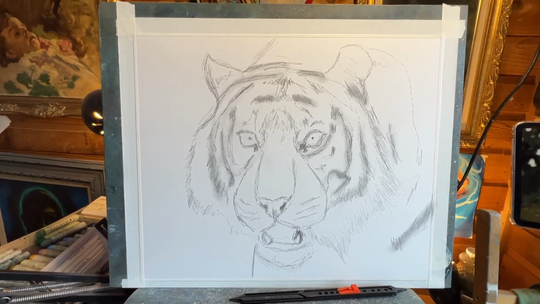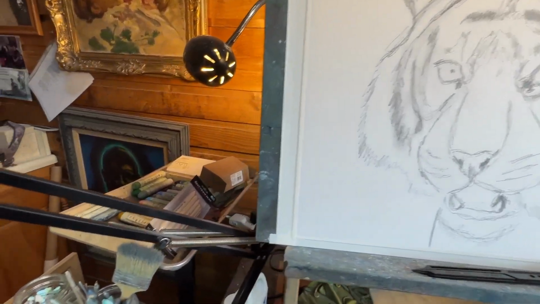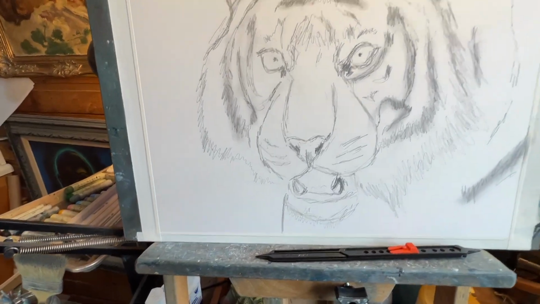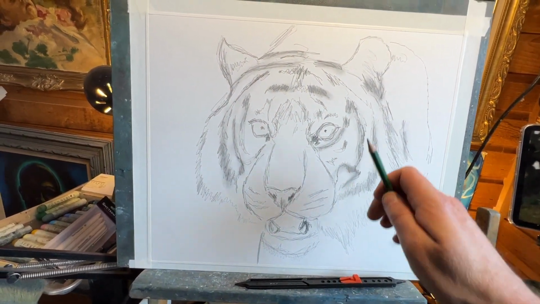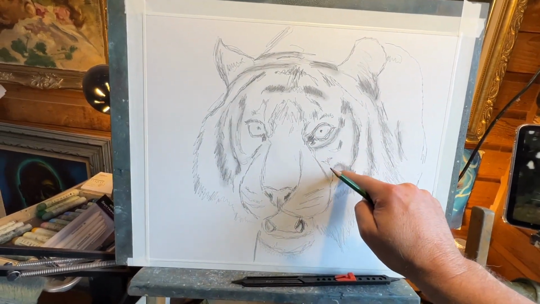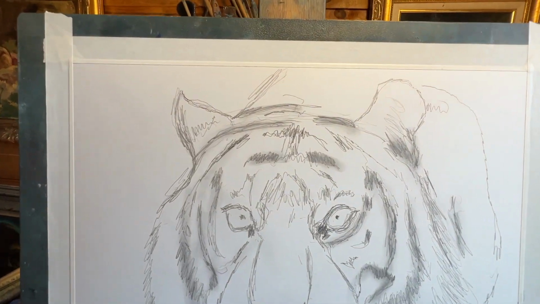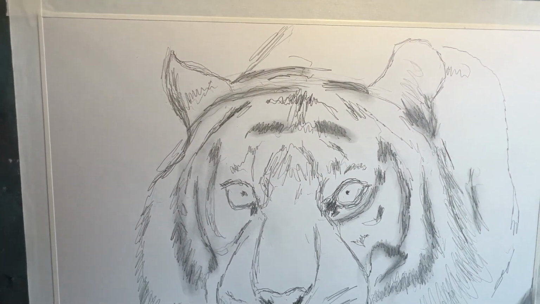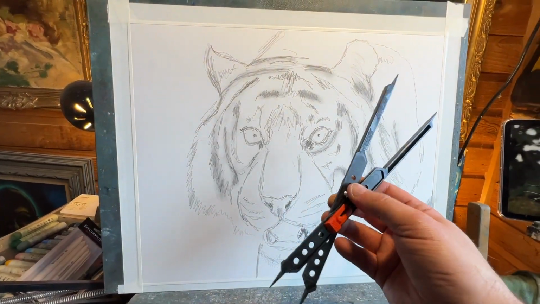So what you see here is the drawing. And I just did this with pencil. Just basically a number 2 pencil, or whatever. There's a little bit of charcoal in here too, just to kind of smear some of the stripes. And so that is the drawing. That's what we're gonna start here. And I took my time with this. I used that proportional divider to help me scale it.